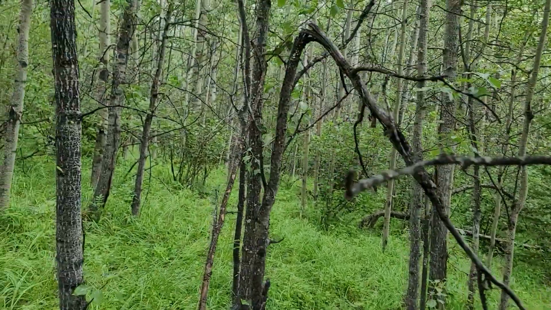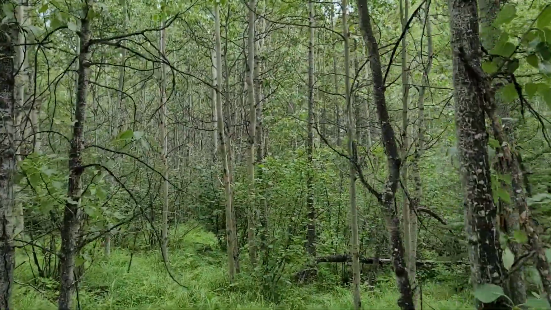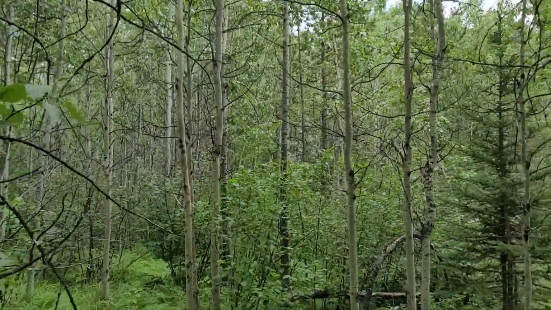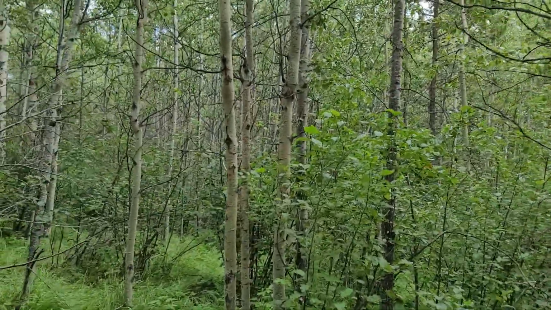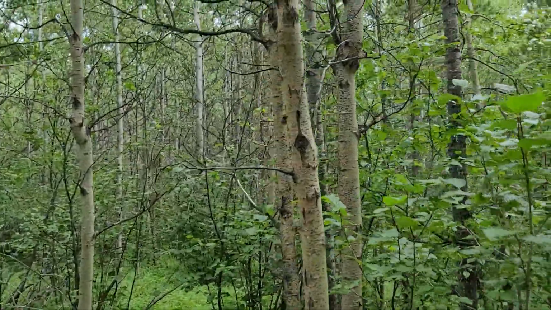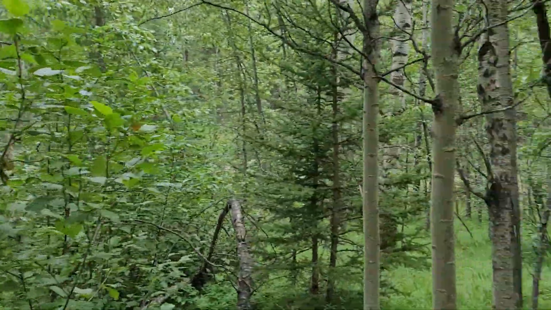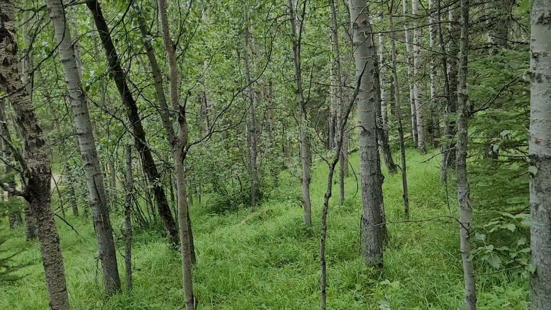Now I'm going to have a look here at kind of how dense these younger aspen forests can be. And in certain areas, they're not going to get to the size that we just saw. Certain areas, as they become a little more marginal, are always going to be small.